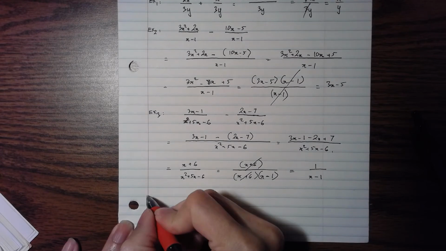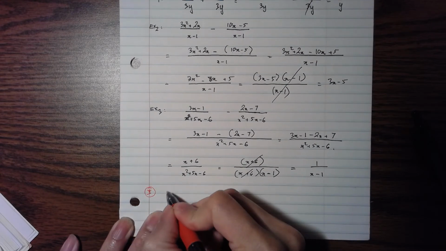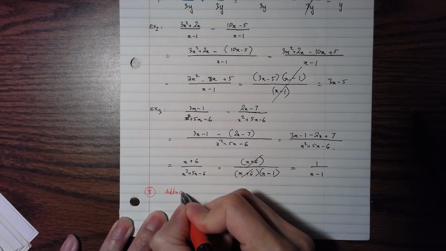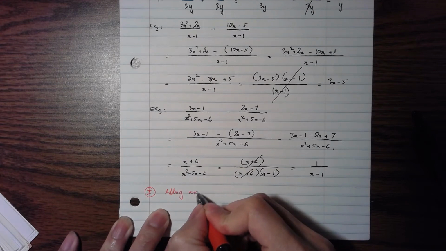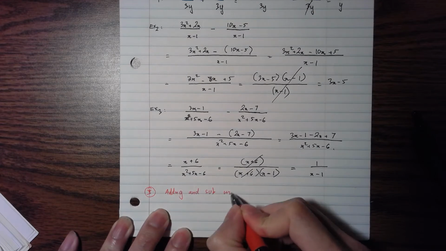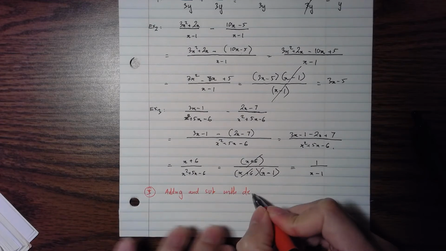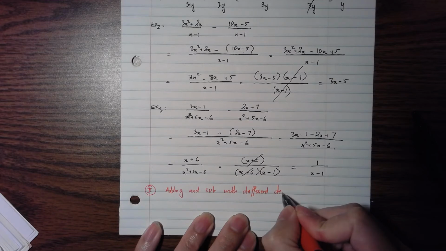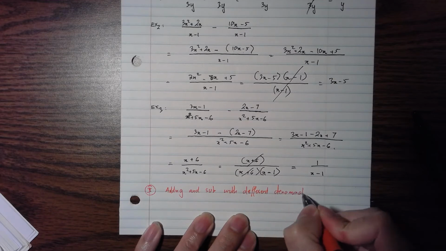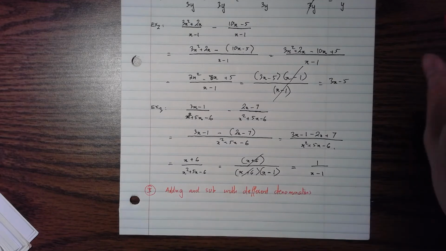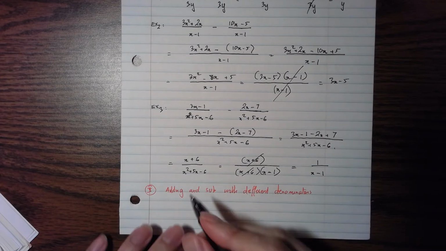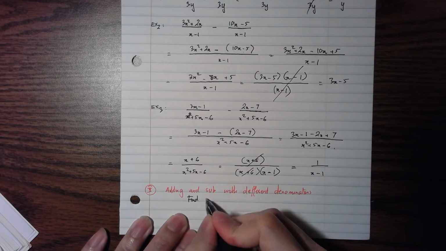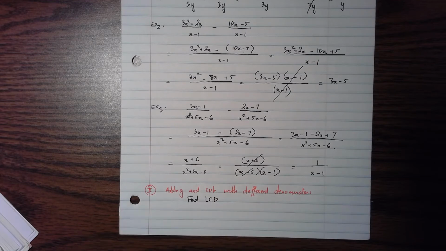The second part, we will be learning how to add and subtract with different denominators. If it is a different denominator, what you have to do is find the LCD. That's the goal. You have to find the LCD.